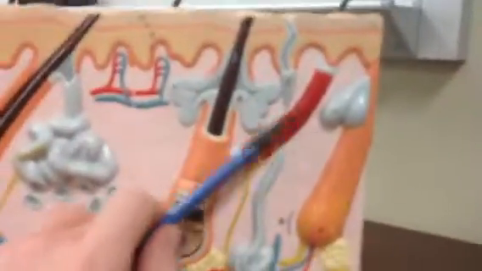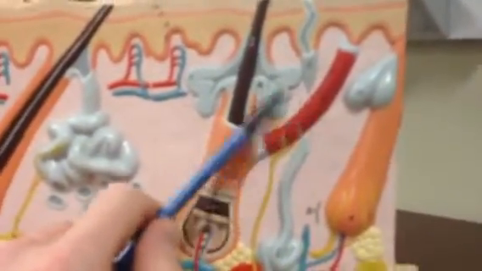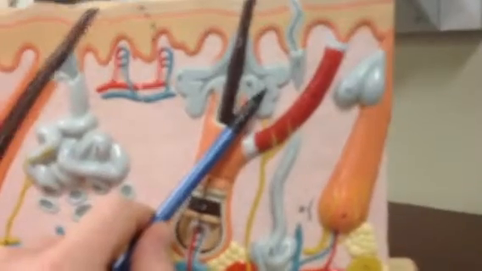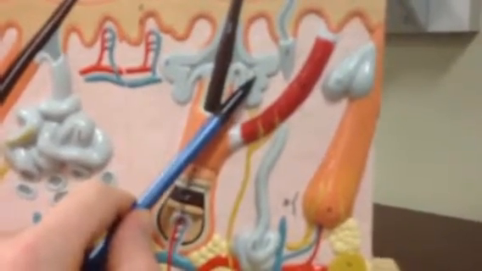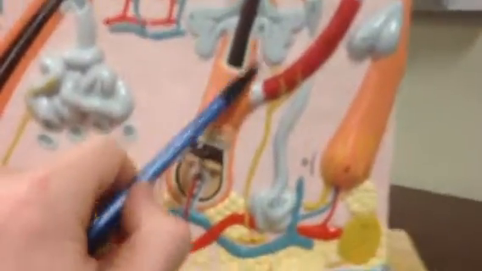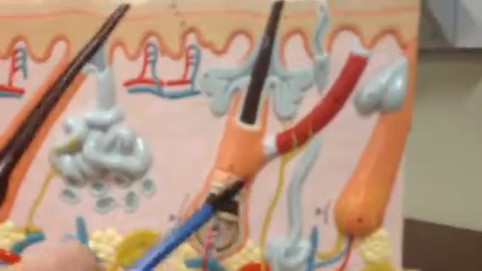Then we go over to like our scalp, and we see hair follicle with erector pili muscle associated with it, for goosebumps. And then we see here a sebaceous gland, which is going to put out oil, known as sebum. Sensory receptor, venule, arteriole. So, pretty good model there.